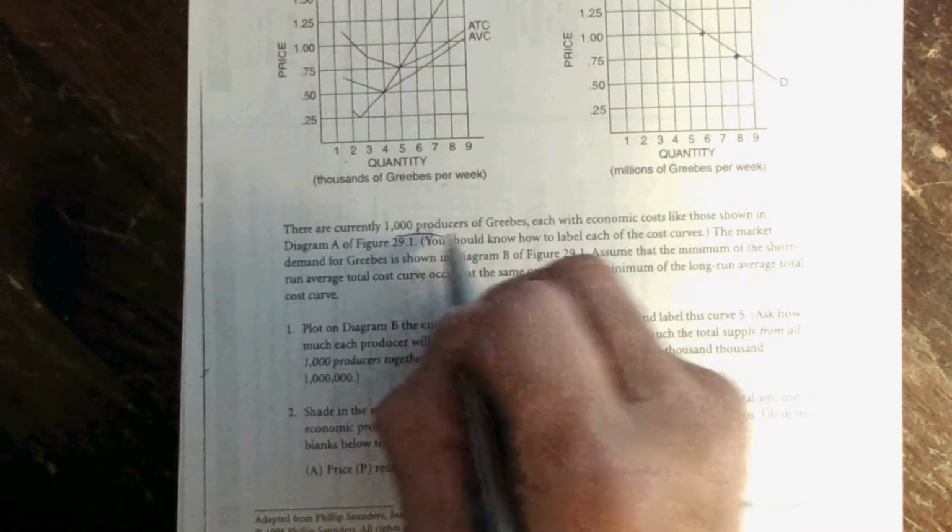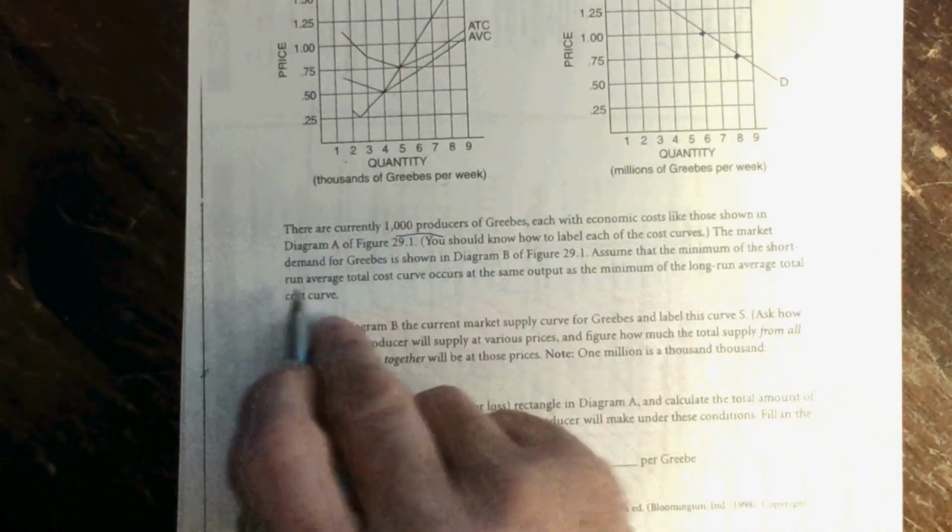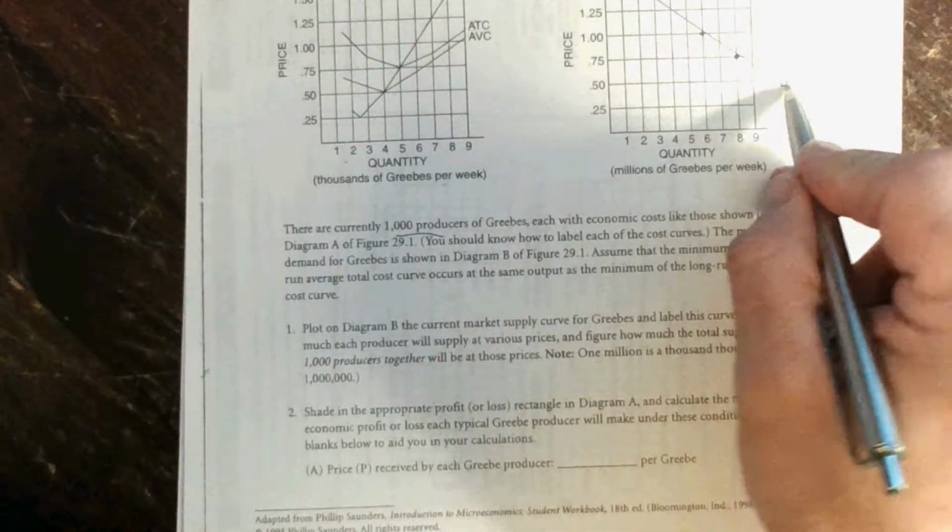There are currently 1,000 producers of grebes. The demand for grebes is shown here for the market.